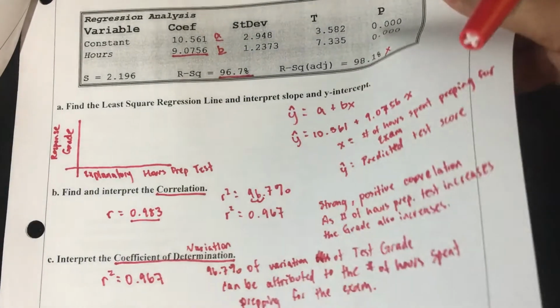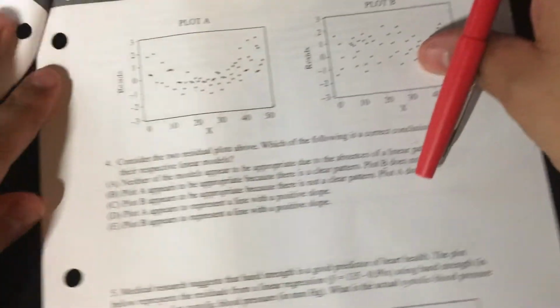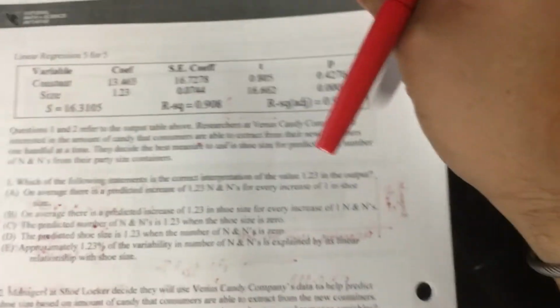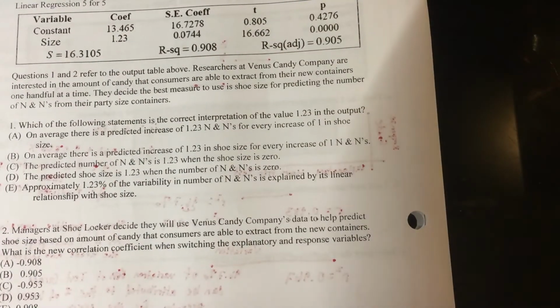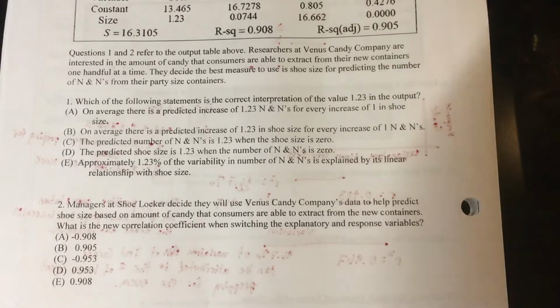Okay, so I'm going to go ahead and start with this, the review that we're going over in class. So give me 1 second here, guys.